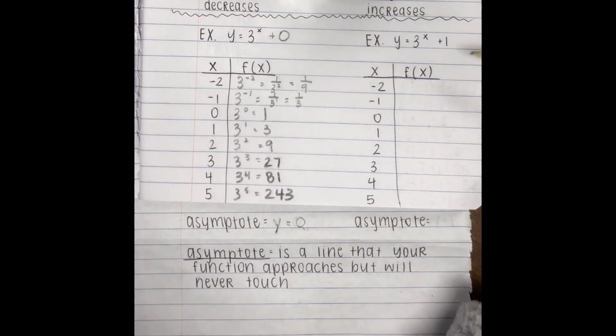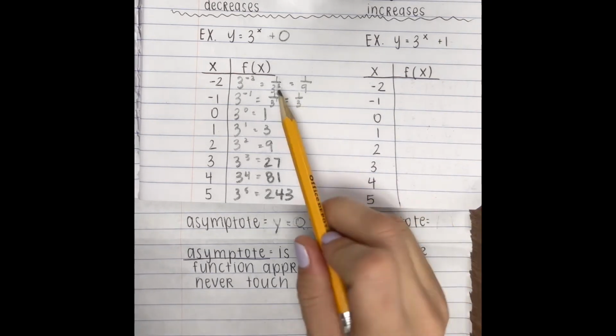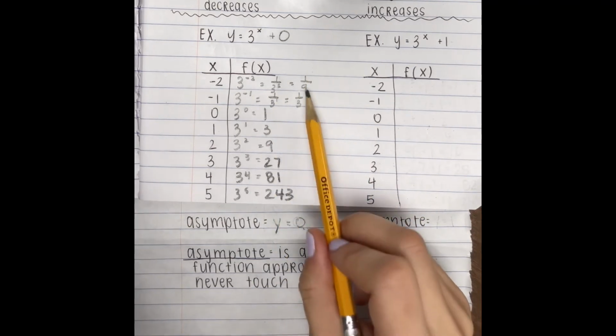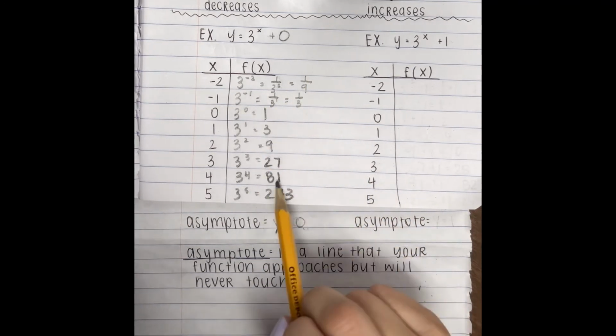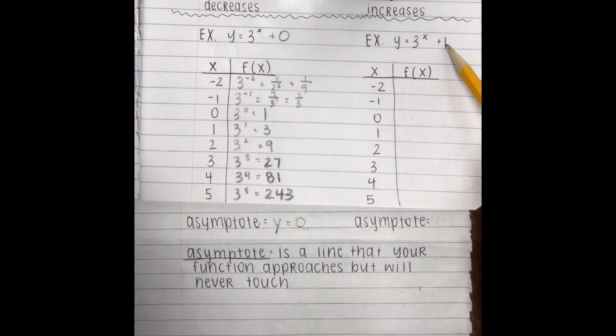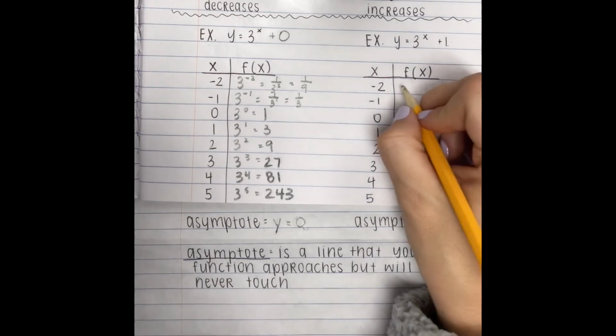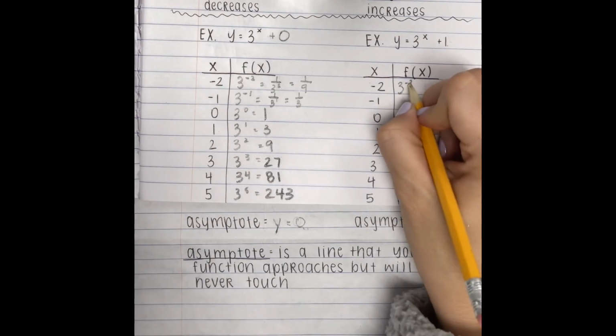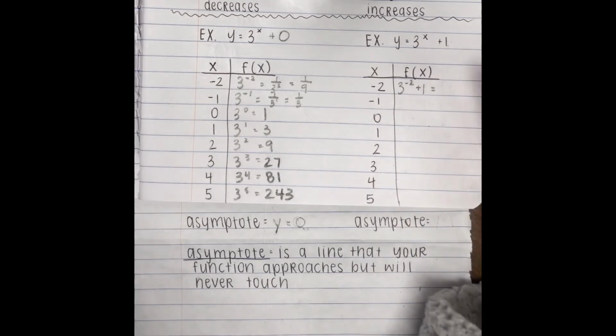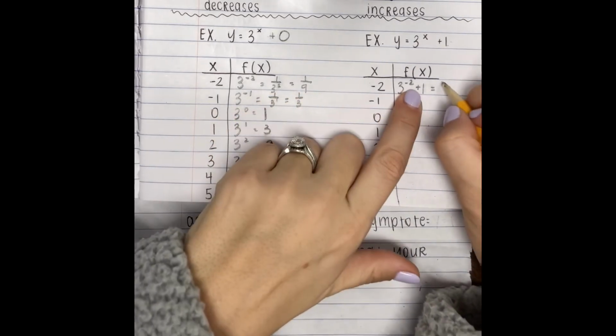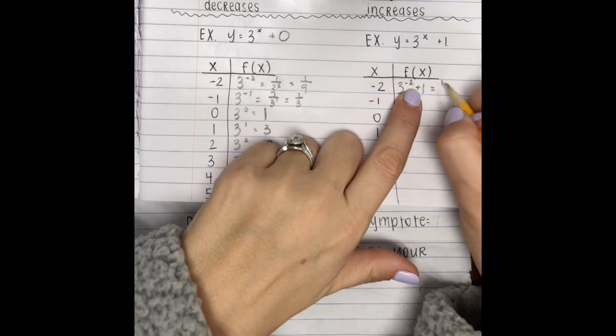So if we look at our second example, where we have y equals 3 to the power of x plus 1, you're taking whatever numbers you get here, your 3 raised to the power of x, and then you're adding 1 to it. Okay, so let's look. If I have 3 to the power of -2 plus 1, well, 3 raised to the power of -2 is 1 over 3 squared, plus 1.